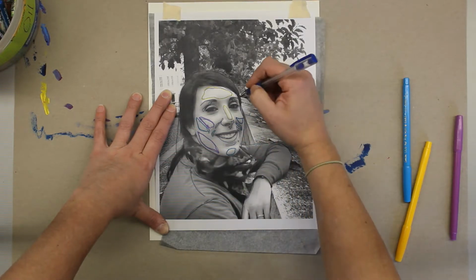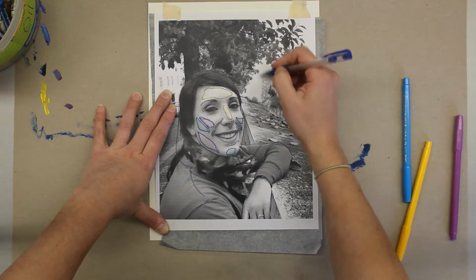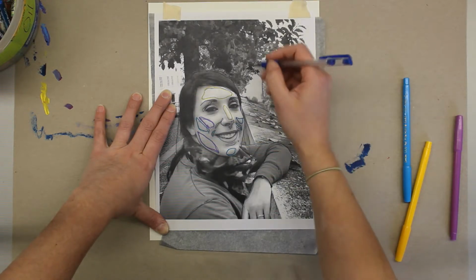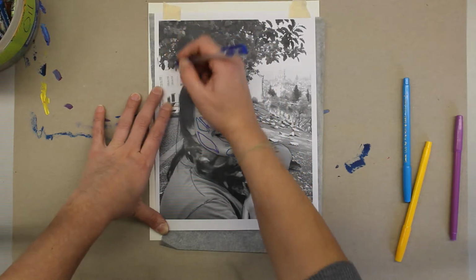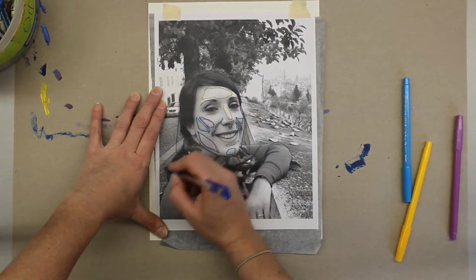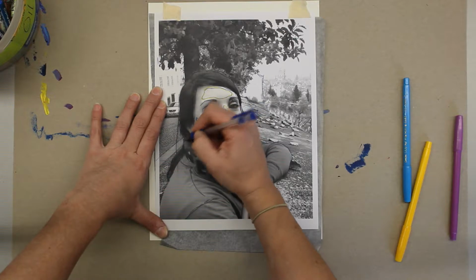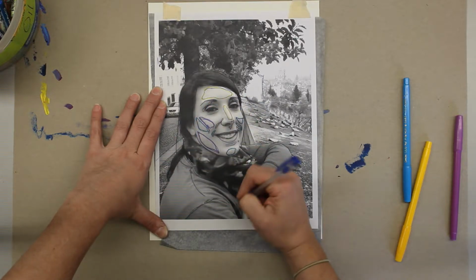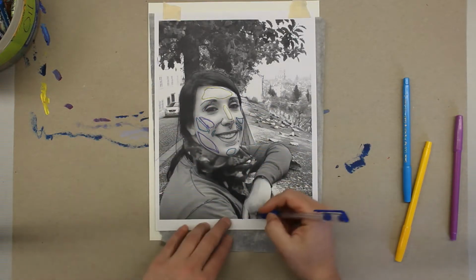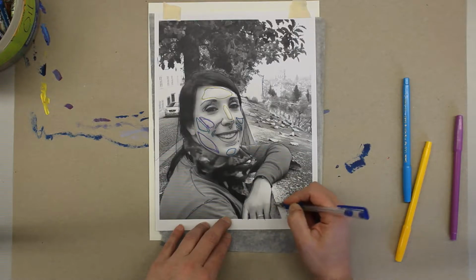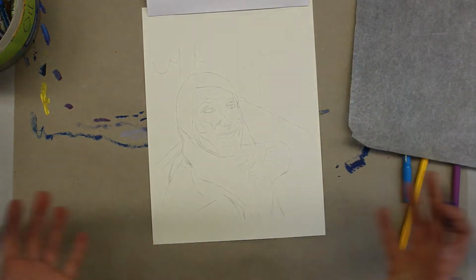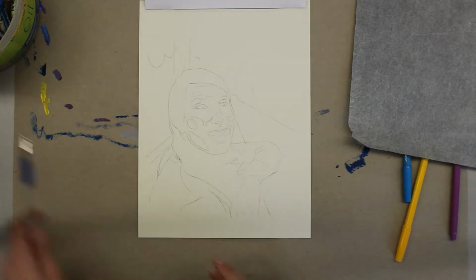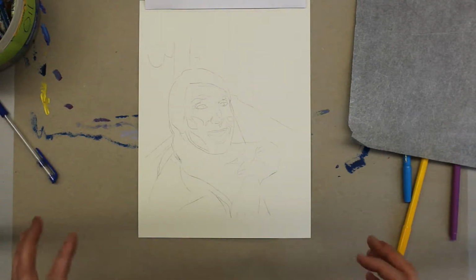If you have anything in the background that you want to include, you can lightly sketch that in. Just do a little blob for the tree. Okay, and I'll just do this street a little bit, and the rest of the hair, shadow in there. Okay, so now I have this loose pencil outline. And now is the time to have fun with color.